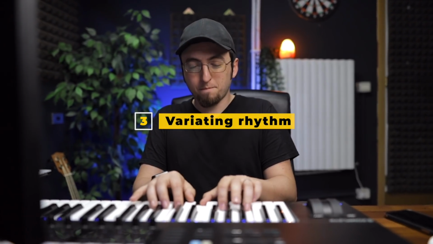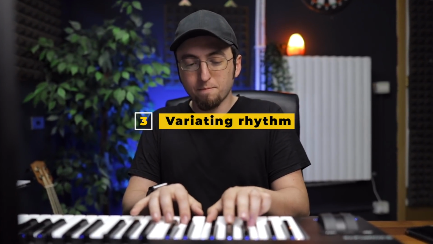Before we do that though, since we're going to include it, let's talk real quick about point number 3, variating rhythms. A really quick way to spice up your melodies: take the chords that you already have, but create a new part with a different rhythm. You can do this in 2 different ways.